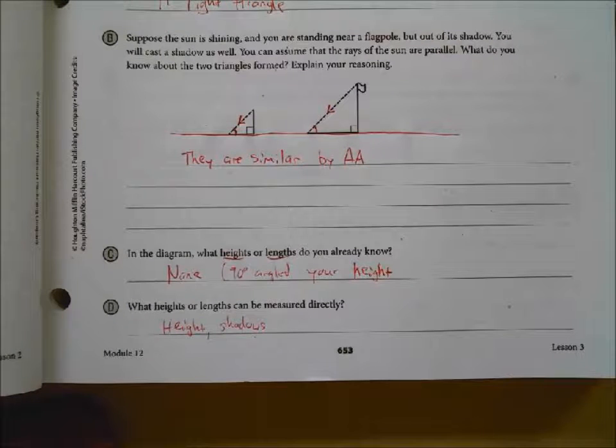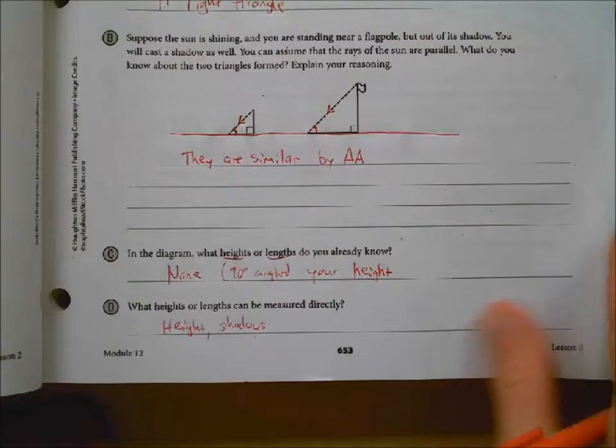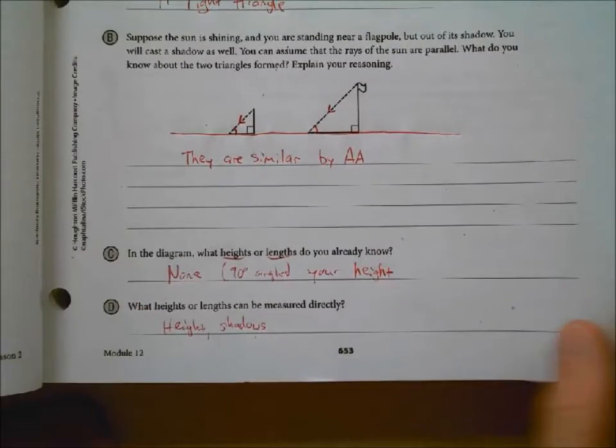So that's an option 2. But, of course, we're going to use similar triangles to find the height of this flagpole. Okay? So turn the page there, and we'll actually talk about that here.